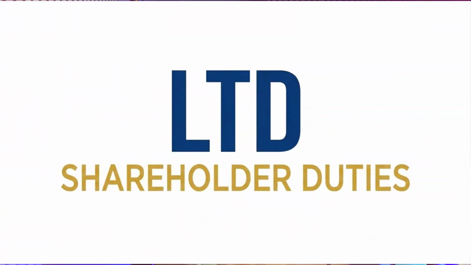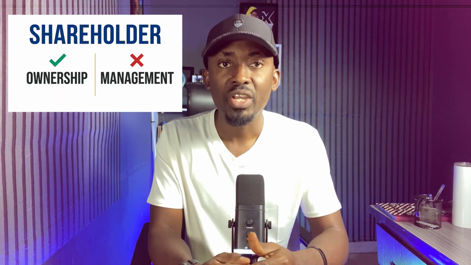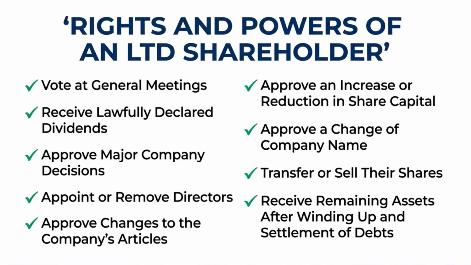What does a shareholder do? The main role of a shareholder is ownership, not daily management. Depending on the number and class of shares held, shareholders may have the right to vote at a general meeting, receive dividends when lawfully declared, approve major company decisions, appoint or remove directors through the proper procedure, approve changes to the company's articles, approve an increase or reduction in share capital, approve a change of the company's name, transfer or sell their shares subject to the company's articles and the law, and receive a portion of any remaining assets if the company winds up after debts have been settled.